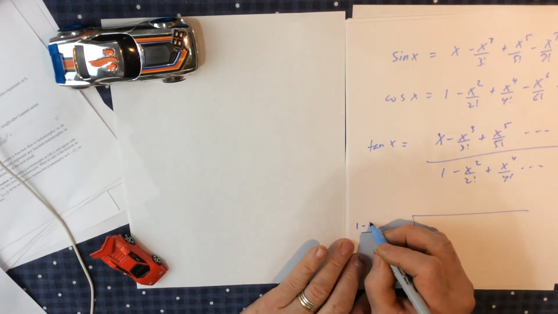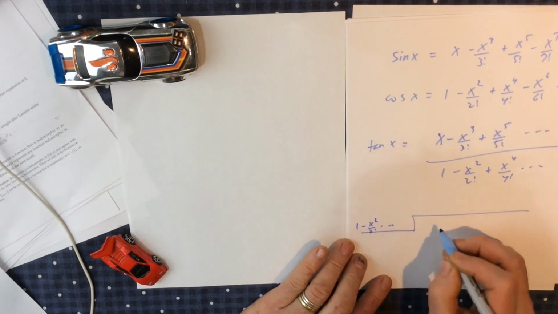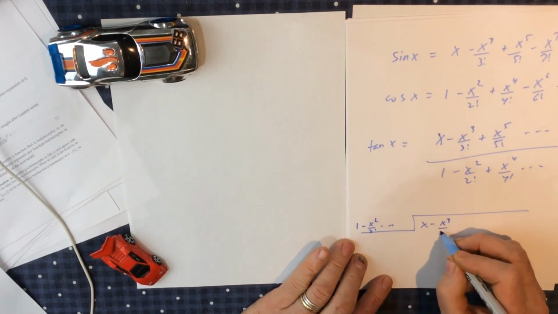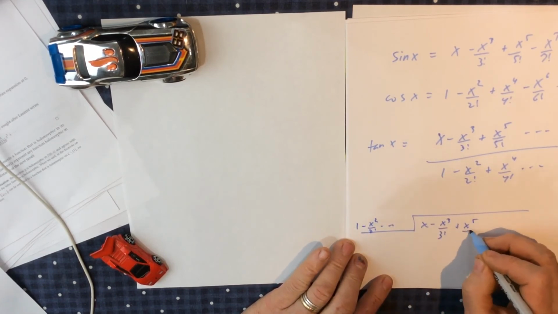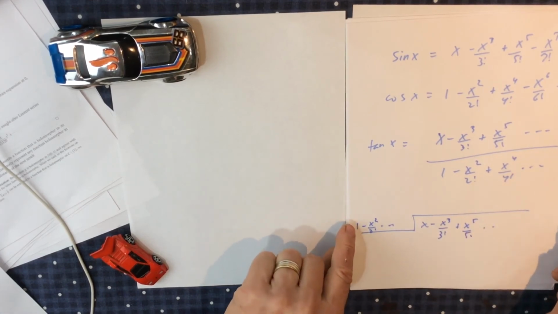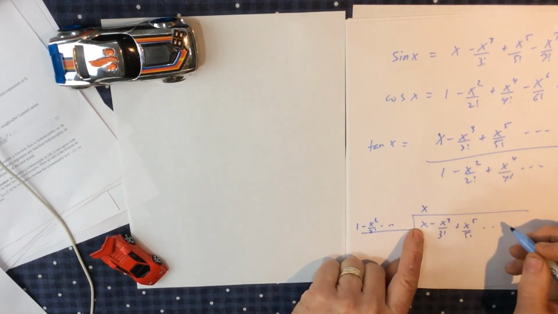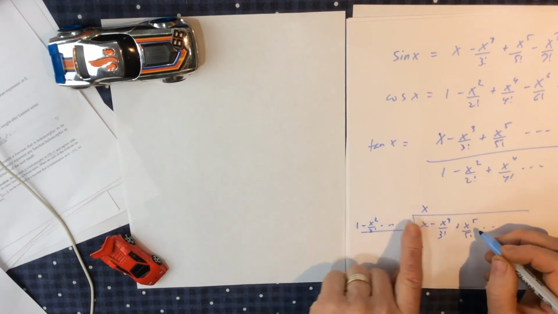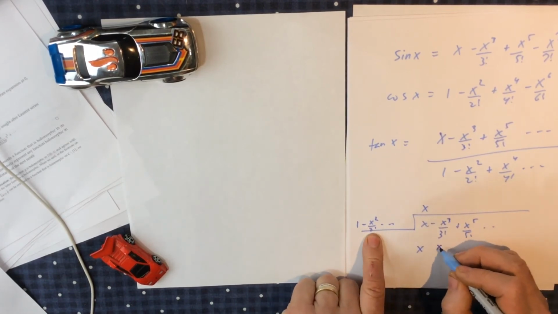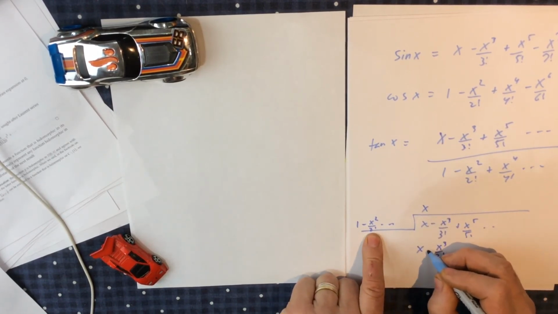You put them in order. Ask how many times does 1 go into x? Well, it goes in x times. Then x times this is x. Then x times this will be x cubed over 2 factorial with a minus.